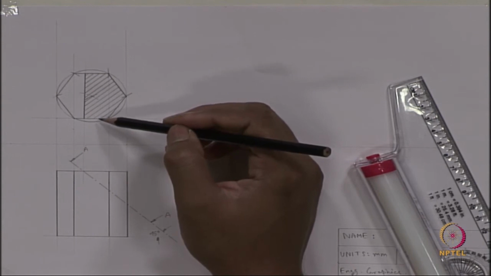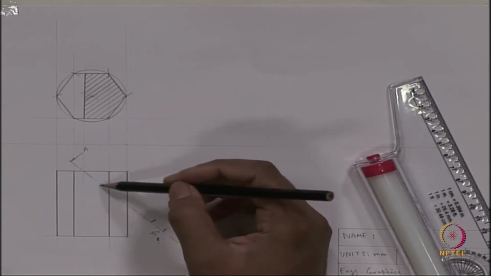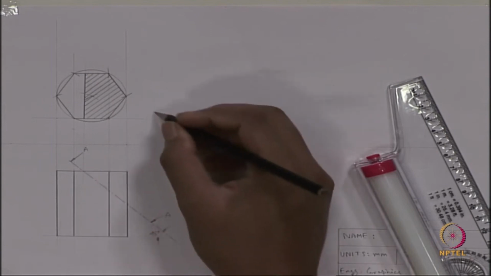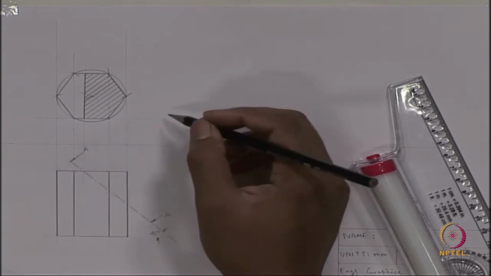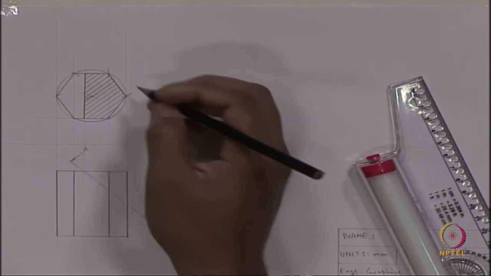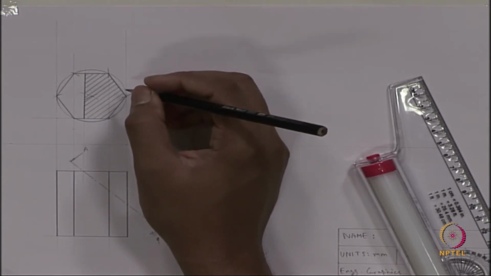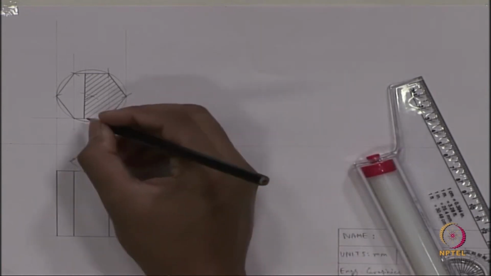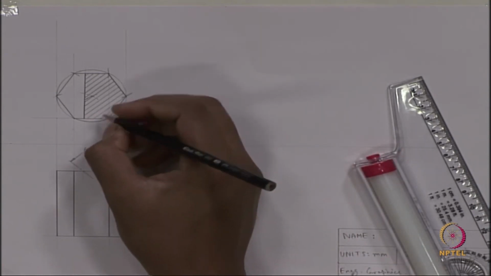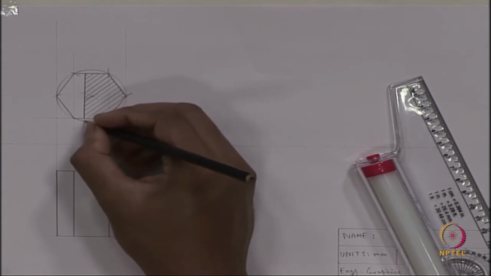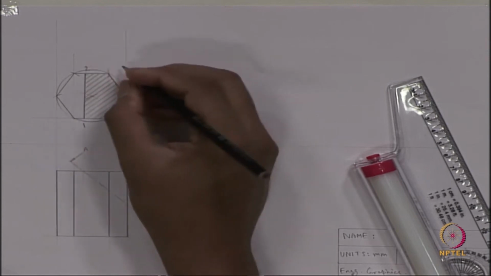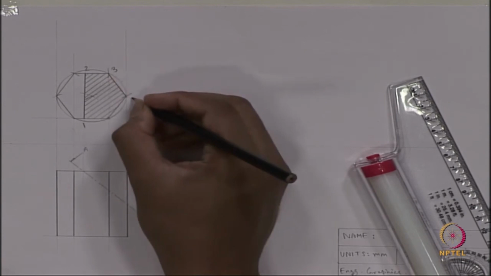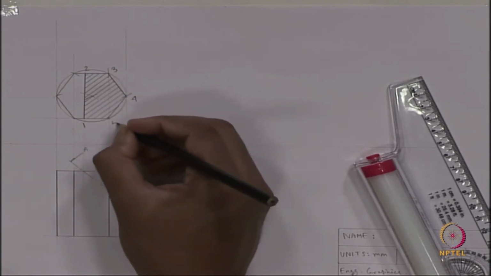and other help, like the positioning and all, like it will be parallel to the section plane, the reference plane; those kinds of help we will take from the adjacent view, that is the front view. And before going to the auxiliary view, we just want to name the points of this section. Let us say this is 1, this is 2, this is 3, this is 4 and this is 5.